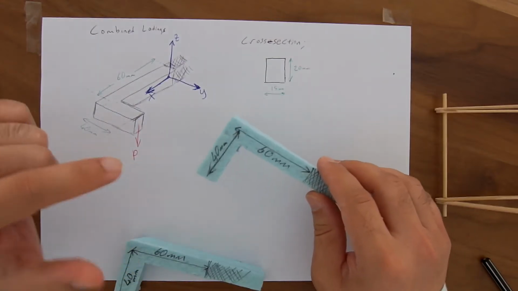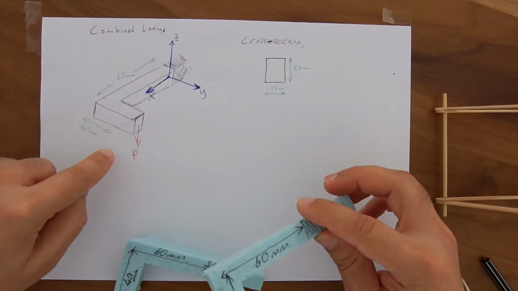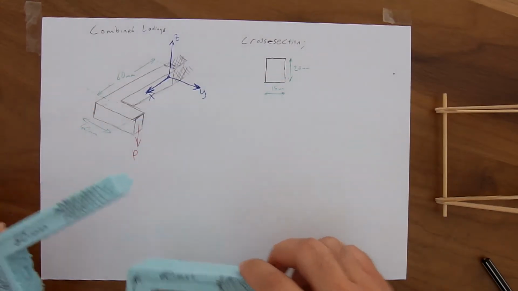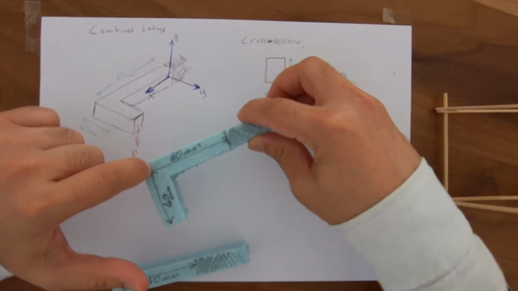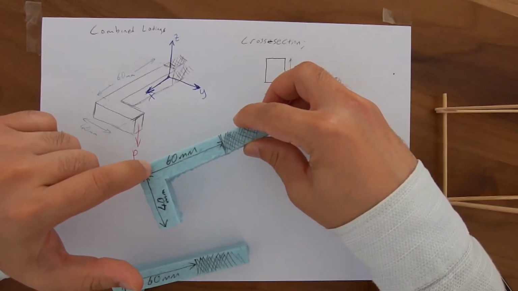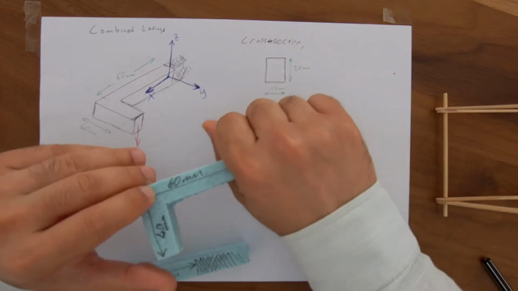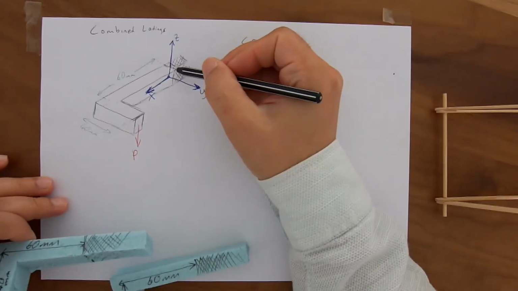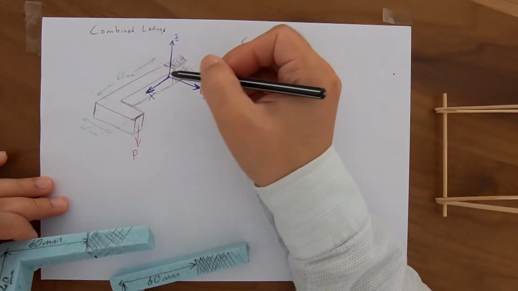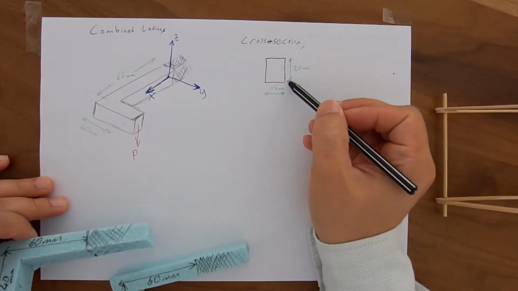I'm going to load one of them as shown in the image here, and I will load the other one right from the corner, and it will become like a cantilevered beam. If I hold from here, this is a cantilever supported rod, a rod with a rectangular cross section.